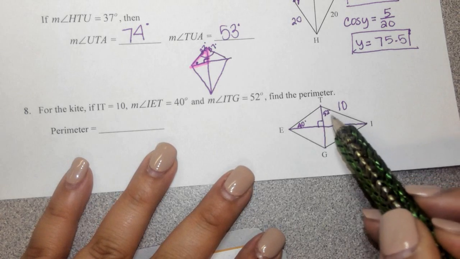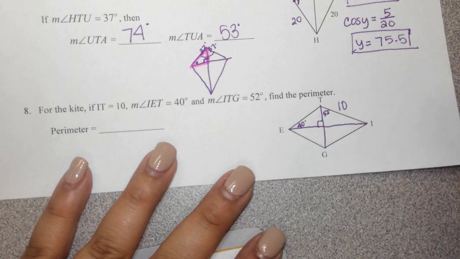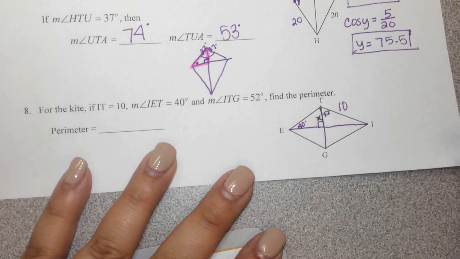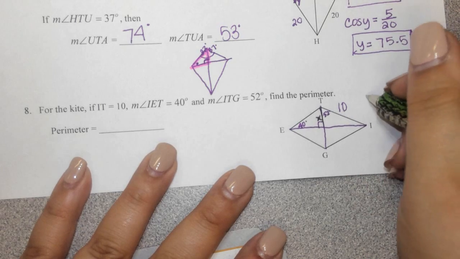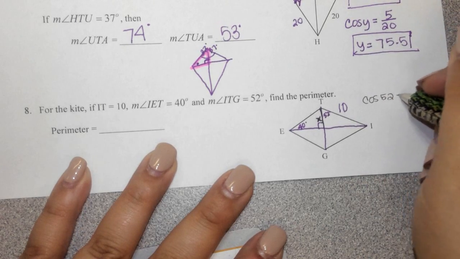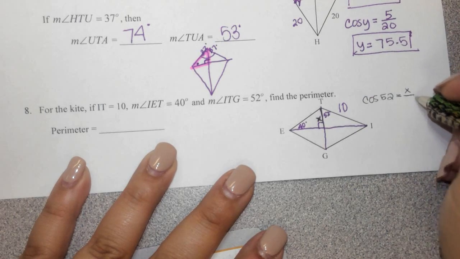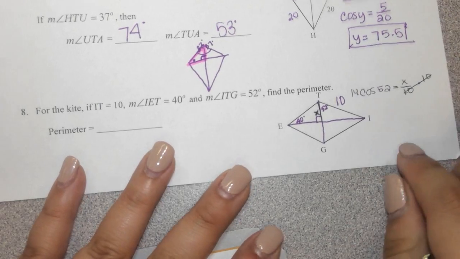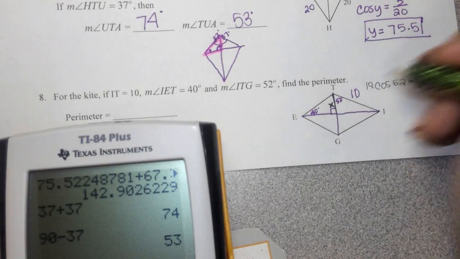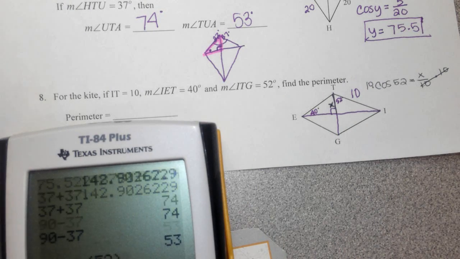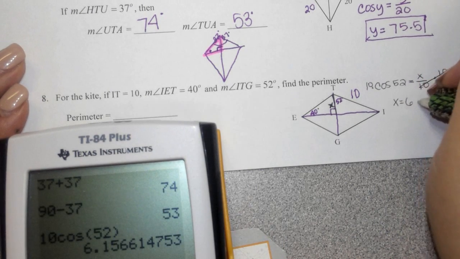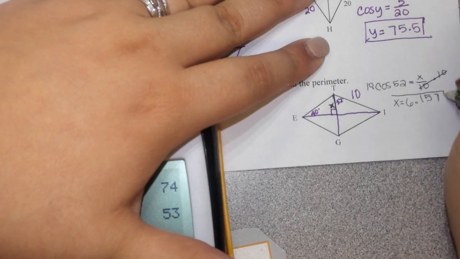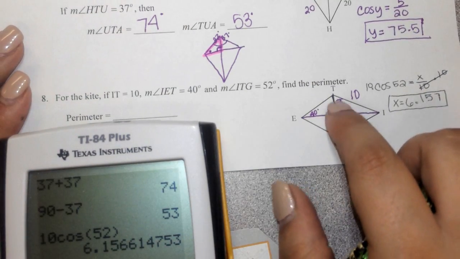But I can't do SOHCAHTOA yet because I don't even have these sides. So I'm going to call this X so I can find this side right here. So I have adjacent and hypotenuse. That's the cosine of 52 equals X over 10. To get X by itself, I multiply by 10. So 10 cosine of 52 is 6.157. Now that's that half of that short diagonal.